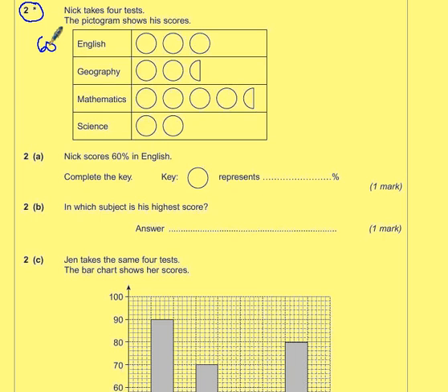So he scores 60% in English. Complete the key. Well, if 60% is English, that's 20, 40, 60. So each one circle represents 20%. In which subject is his highest score? His highest score is in maths. It asks us in which subject, it doesn't ask us for his subject score.